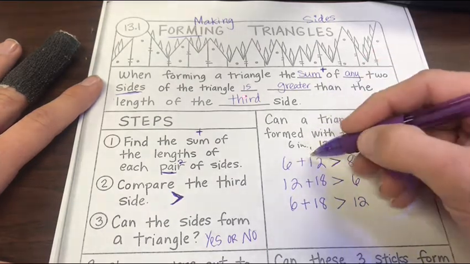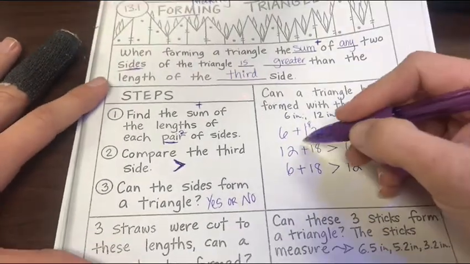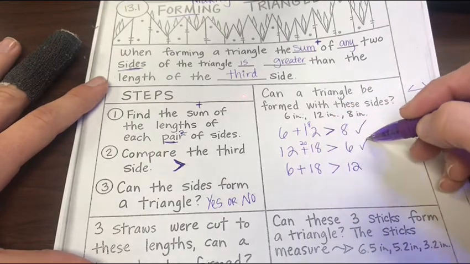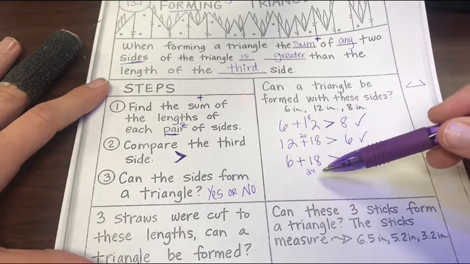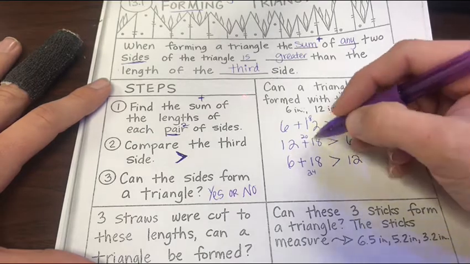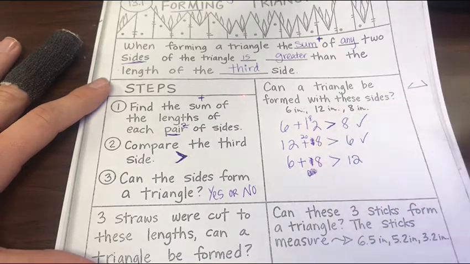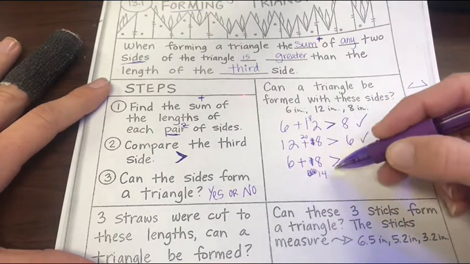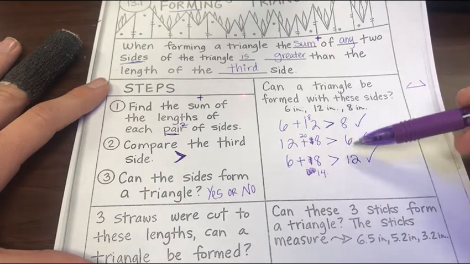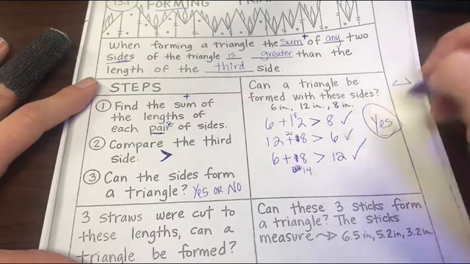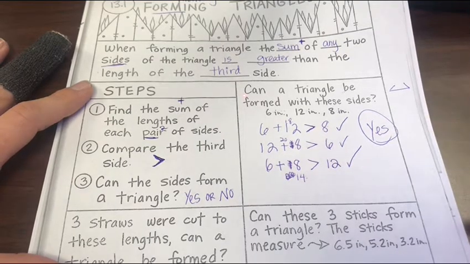So 6 plus 12 is 18. 18 is greater than 8. Check. 12 plus 8 is 20. 20 is greater than 6. Yes. 6 plus 8 is going to be 24. I'm sorry, I don't know where I got 18. It's 8. My bad. So 6 plus 8 is 14, and 14 is greater than 12. Yes. So since we said yes to all of those inequalities, our answer is yes. These three lengths can form a triangle and not look something like this. They would actually form a triangle.